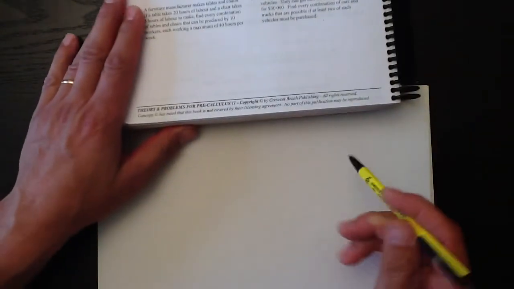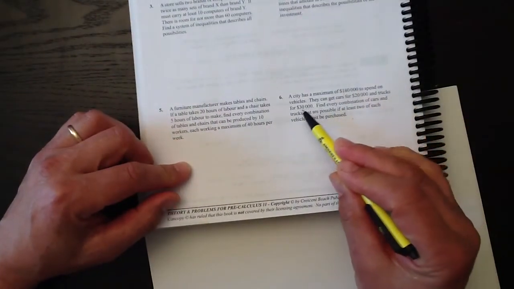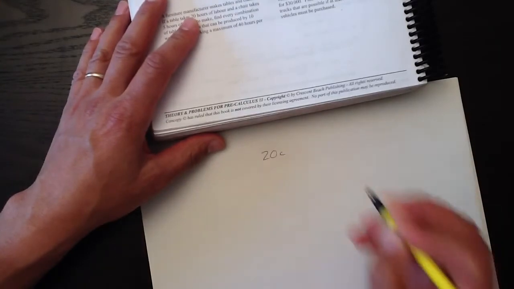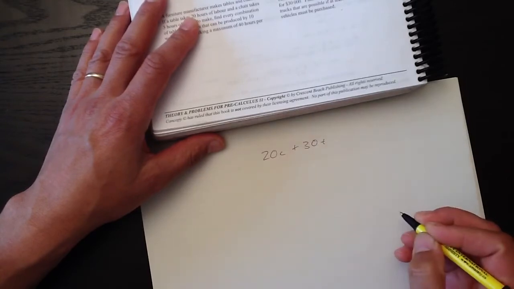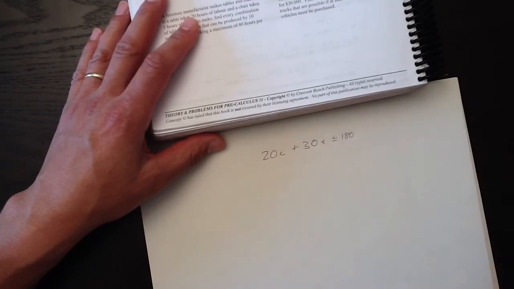Well, it's going to be a linear function again. Let's write down some of the facts. I'm just going to skip all the thousands here and just talk about 180 and 30 and 20. So the cars cost 20 grand. So 20 grand times the cars plus 30 grand times the trucks has to be less than or equal to 180 grand. And that way we won't overspend.